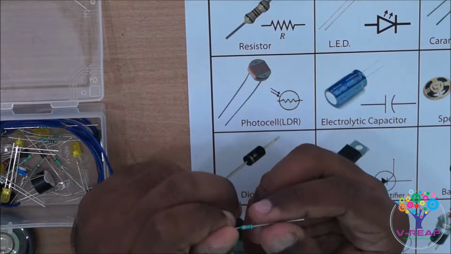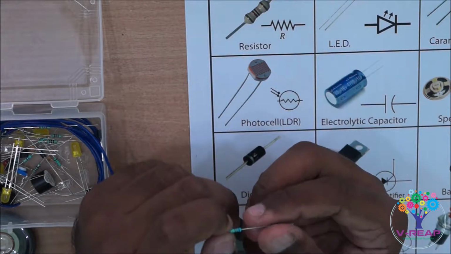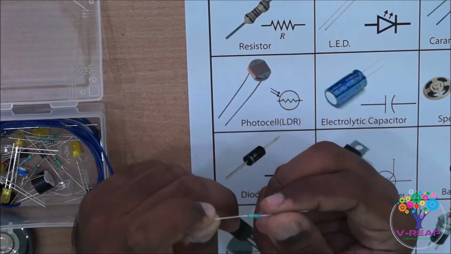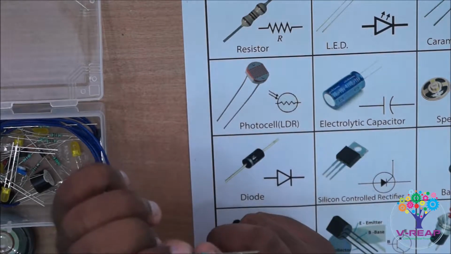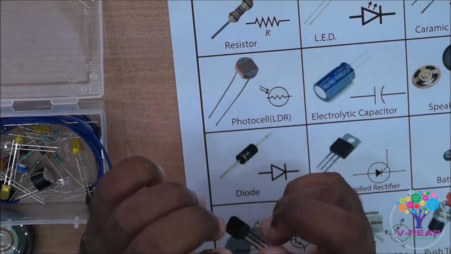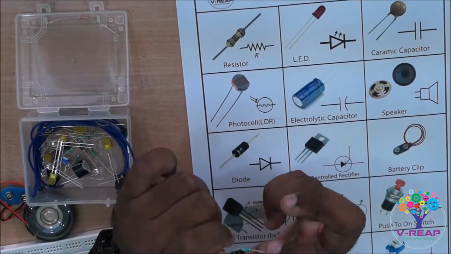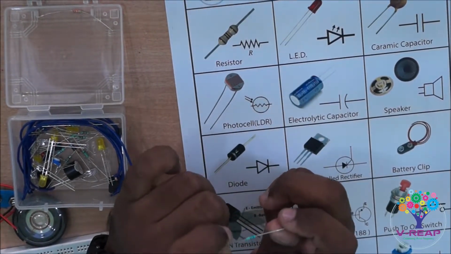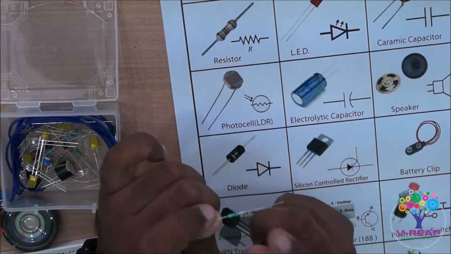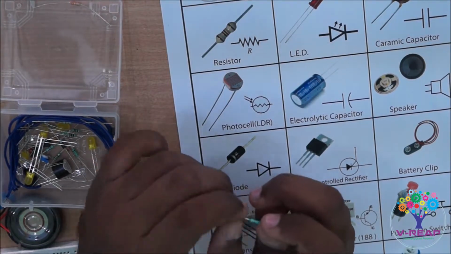So you know its value, and how do you measure it? The resistance of the component is measured by the colored strips that are on the resistor. Everyone can see the colored strips, right? The one I am holding has purple, gray and red. In the next class we will learn how to find the value of each resistor based on the color coding on it. So let's move to the next component.